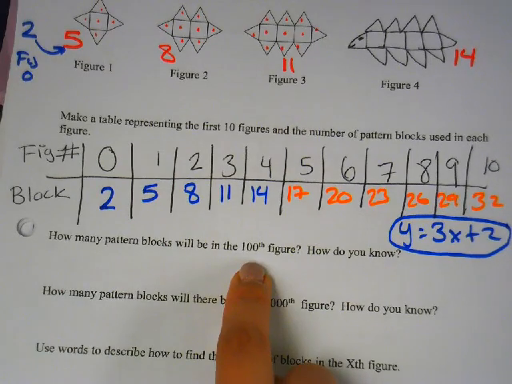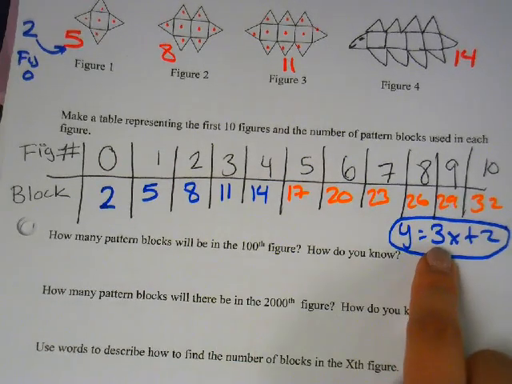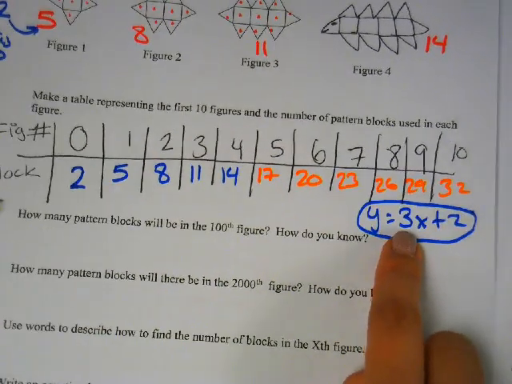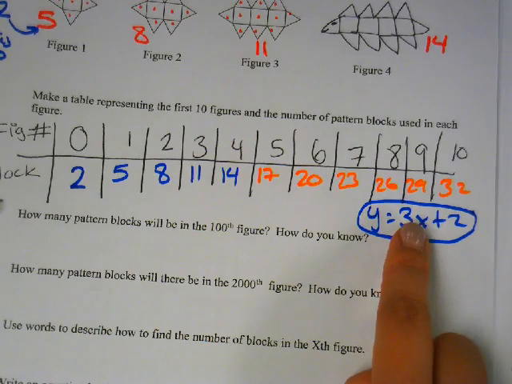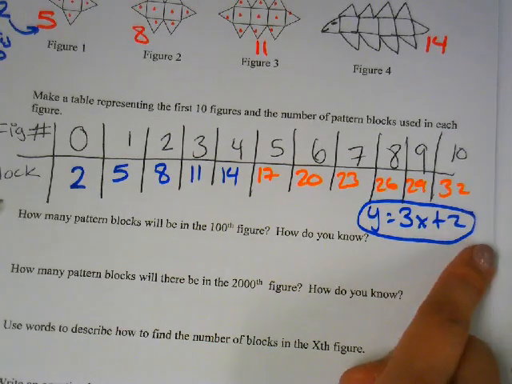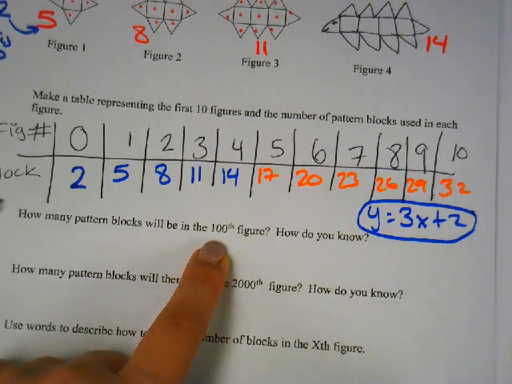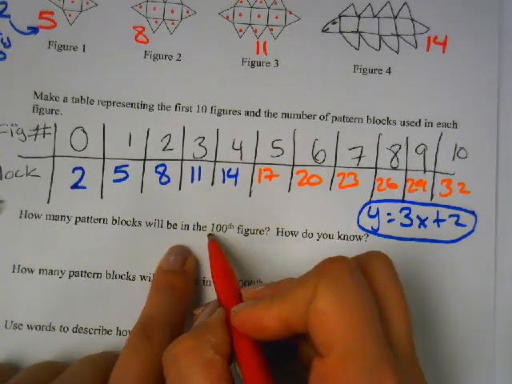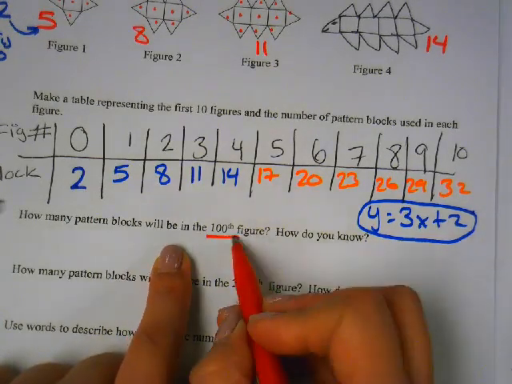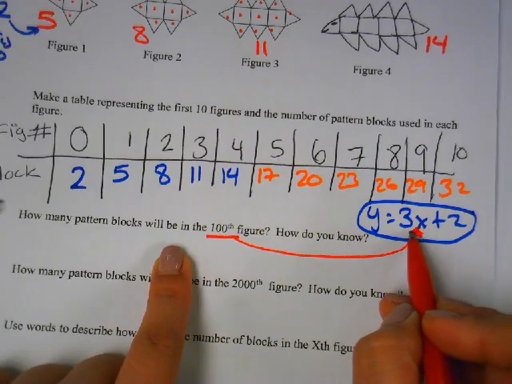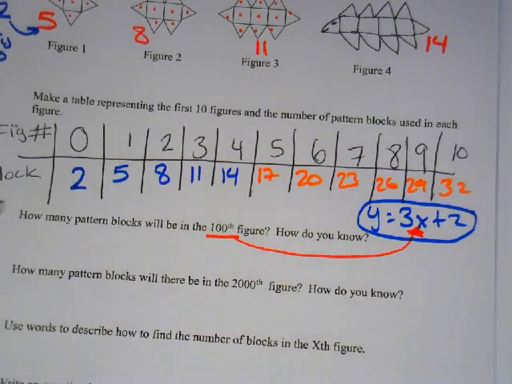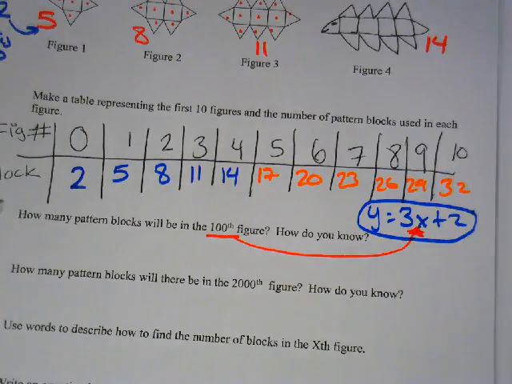So now let's use this that you guys came up with. I'm going to take your number, multiply by 3, and add 2. So now take the 100, and plug it in. Now do the math.